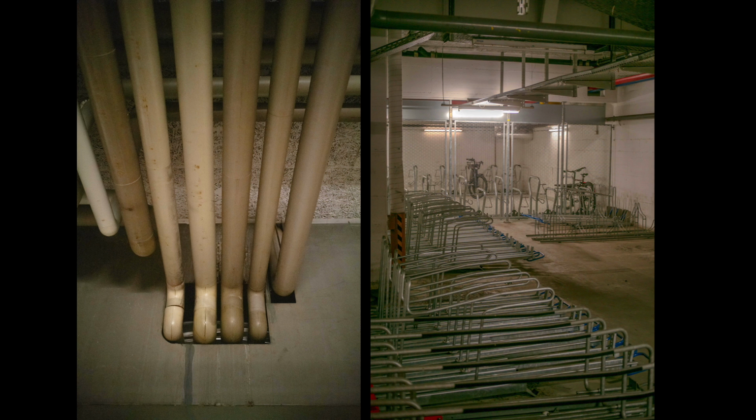So pipes on the ceiling, the parking zone, nothing really unusual, but we can actually see a little bit of what comes out of that lens. Quite neutral actually, but an old school rendering.